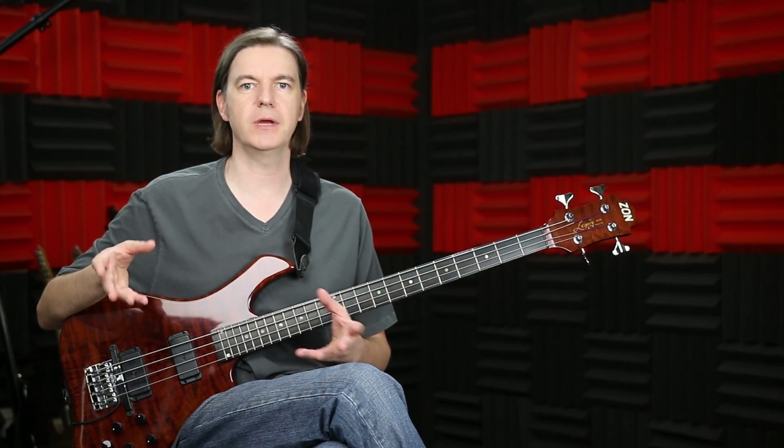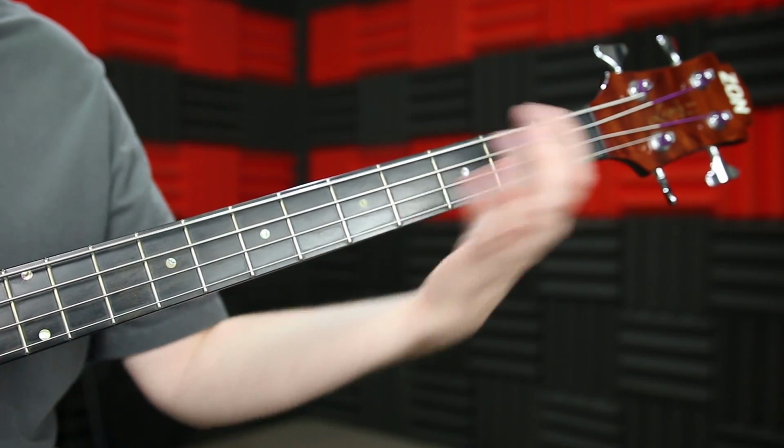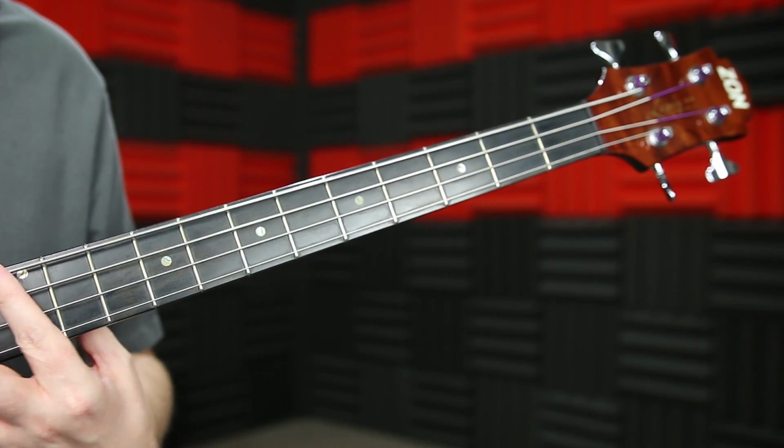Now let's look at how the musical alphabet works on the strings of the bass. And it's really the same for any stringed instrument. If it's guitar or violin or cello, the musical alphabet always works the same way on every string. You can think of each string like a separate piano keyboard with the musical alphabet moving from low to high.